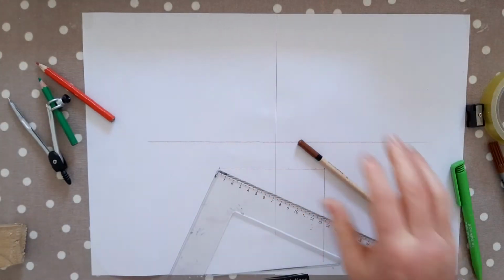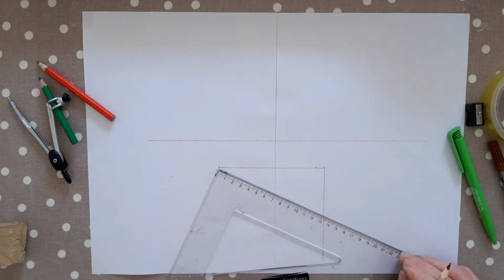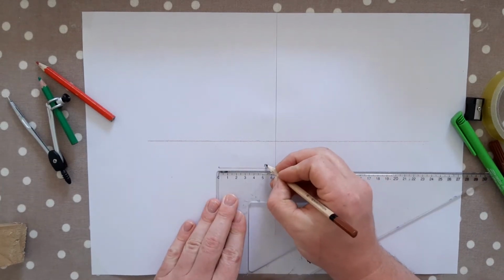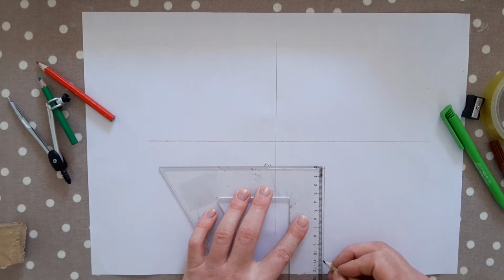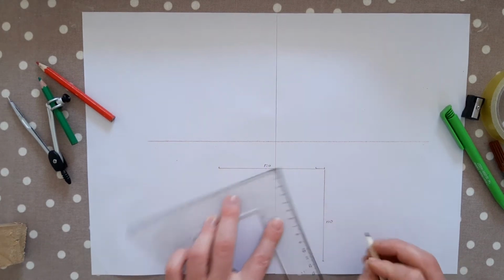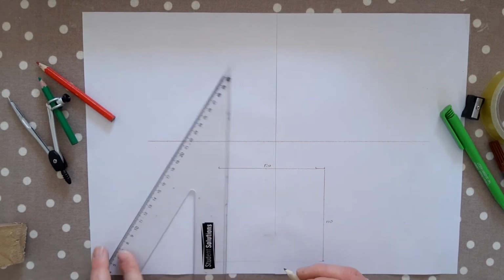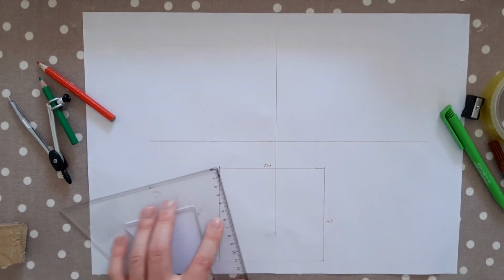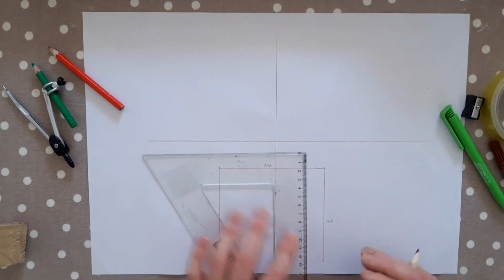So, in plan, you're told that it's 24 meters by 22 meters, which when you scale it 1 is to 200, that's 120 by 110. And I'm just setting up based on that then. I'm also going to find the middle of this by measuring down halfway and drawing a line across.